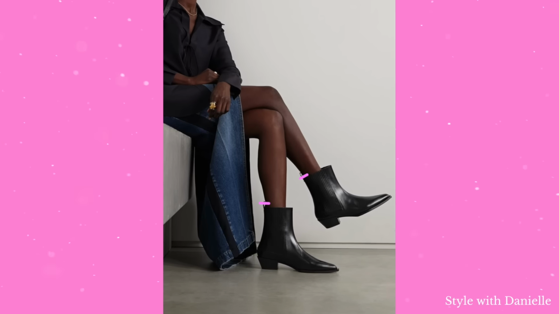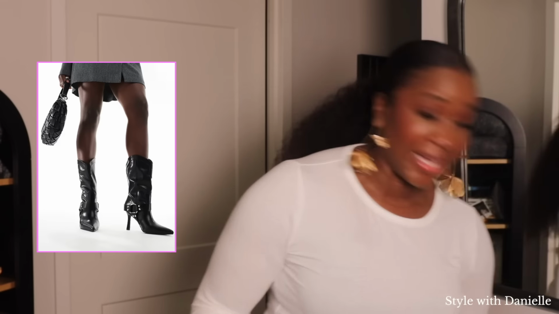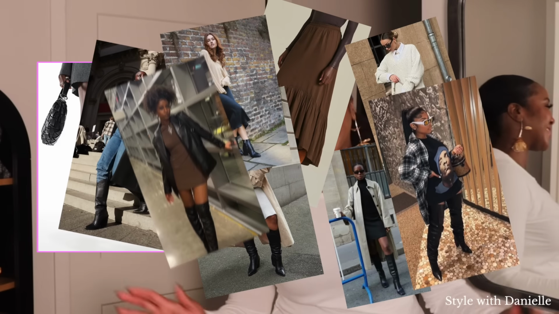So let's go. Let me show you an example because, obviously, we're visual creatures and the visual aid helps. So look at these boots here. You see how the horizontal line is formed from the top of the boot? Now, let me back up because there's going to be a bunch of pictures here and we want to fit them all in.